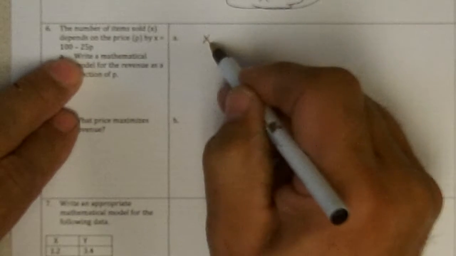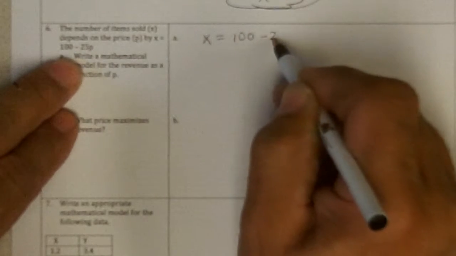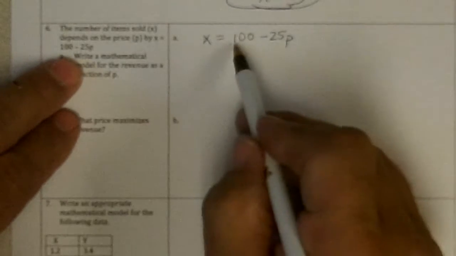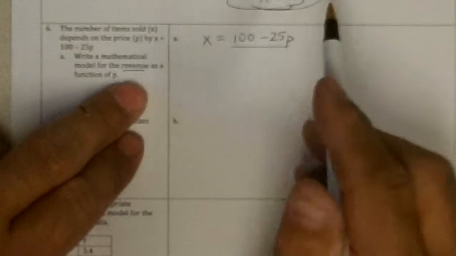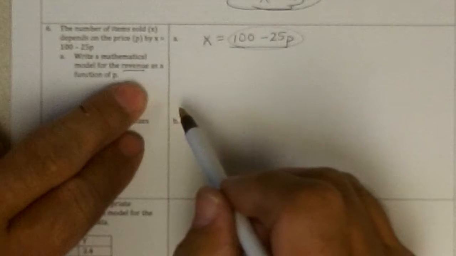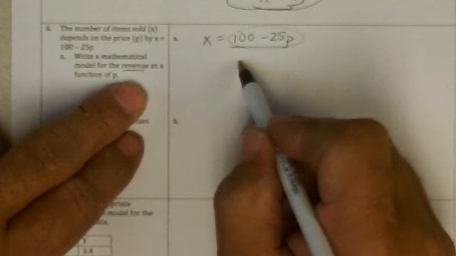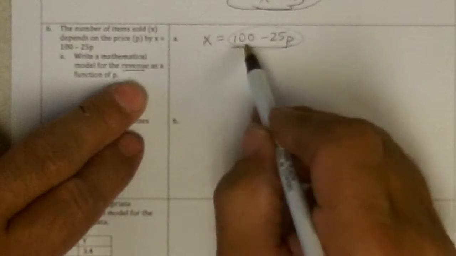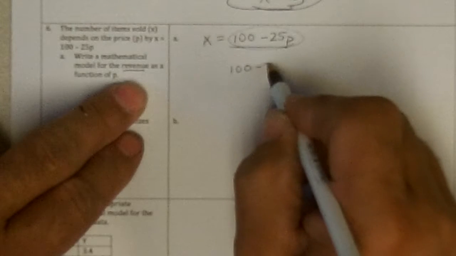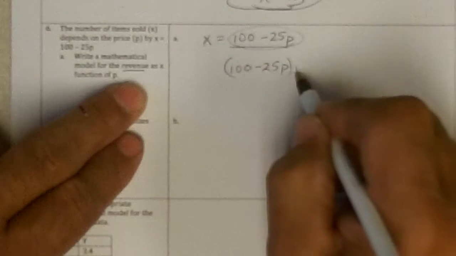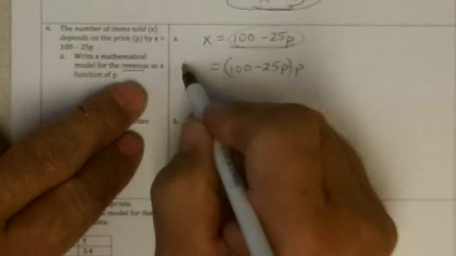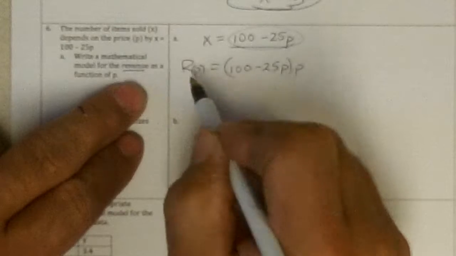The number of items sold, x, depends on the price, p, by the items sold is equal to 100 minus 25 times the price. So this is how much are sold. Revenue is how much you bring in from selling so many items at some price. If this is the number of items you sell, you have to take that, items sold, times the price you get for those items. So we take 100 minus 25p times the price, and that would be the revenue as a function of the price.